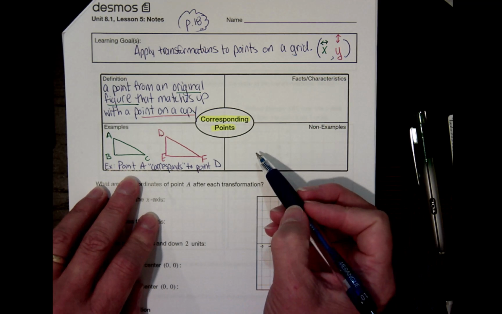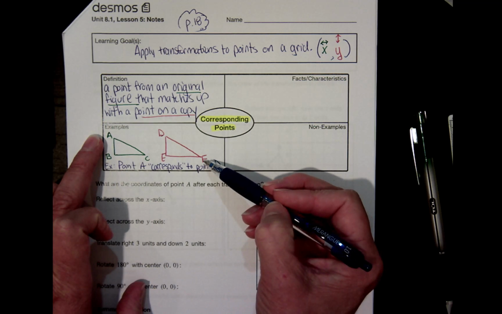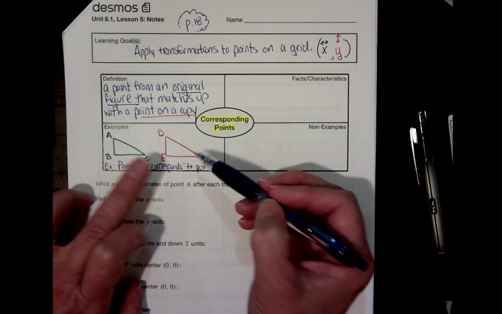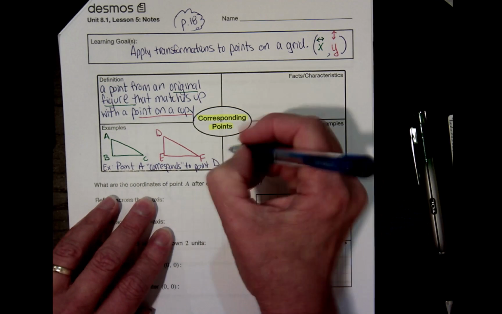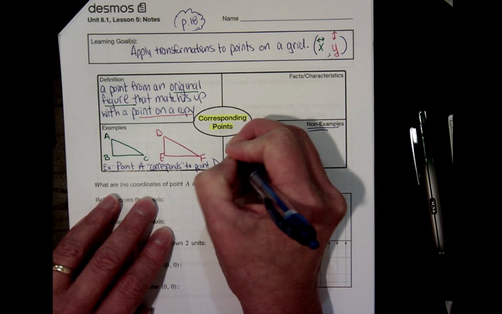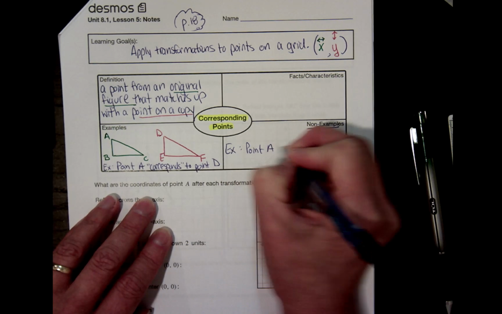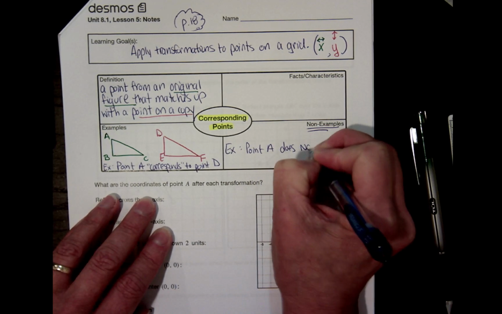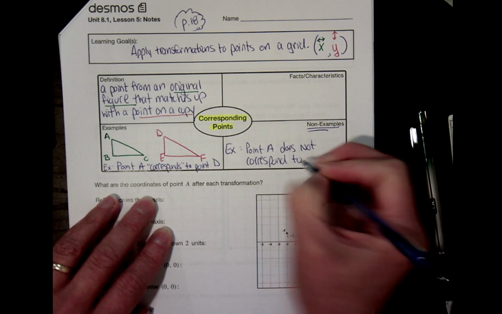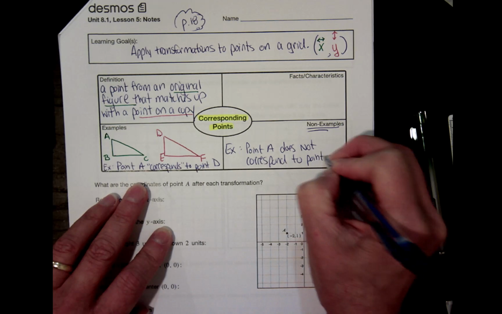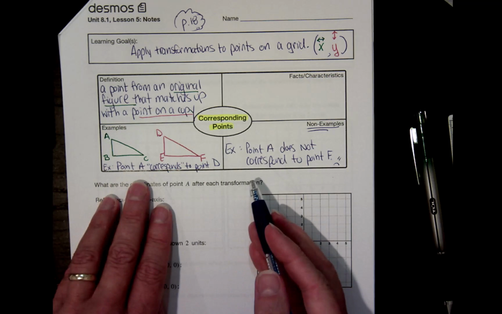It would be wrong to say that point A corresponds to point F. If I were to fit this triangle on top of this triangle, those would not be matching up. Okay, so let's do a non-example. Point A does not correspond to point F. So those are corresponding points.